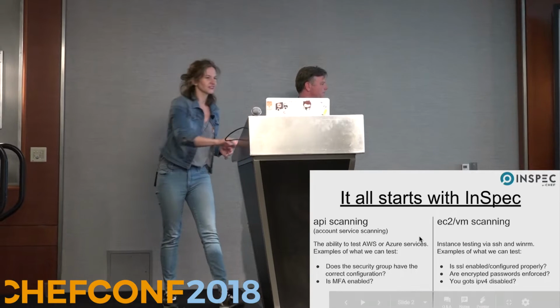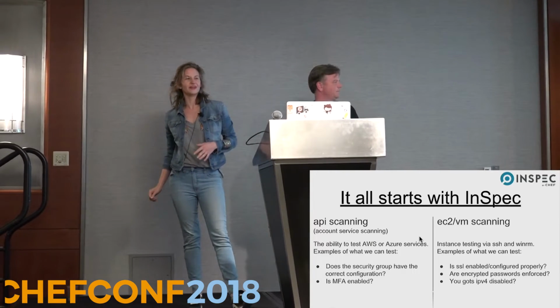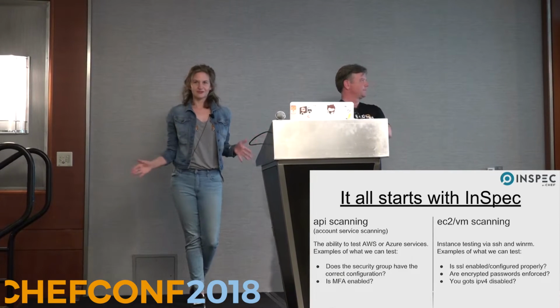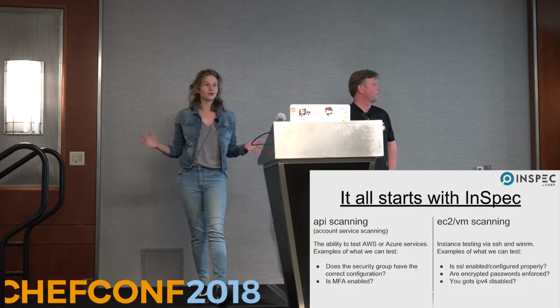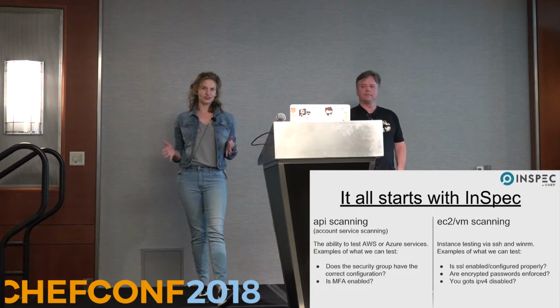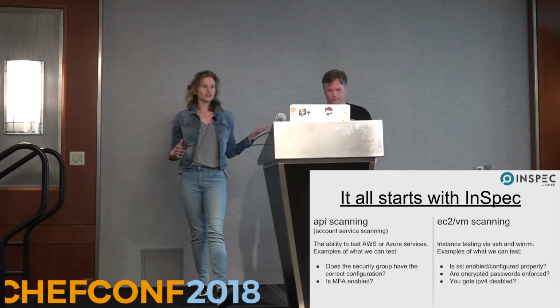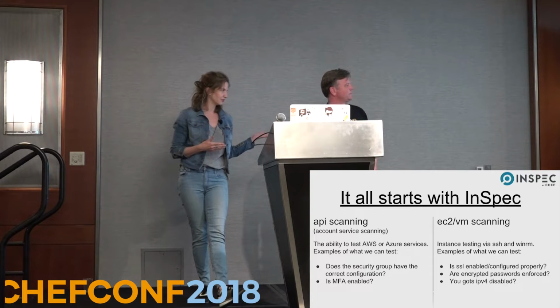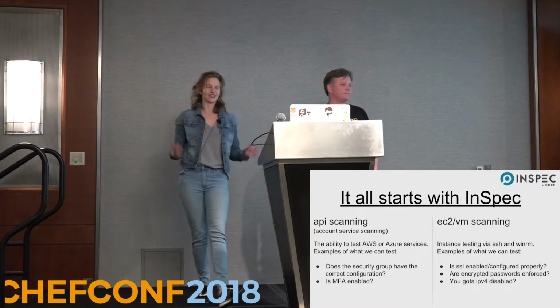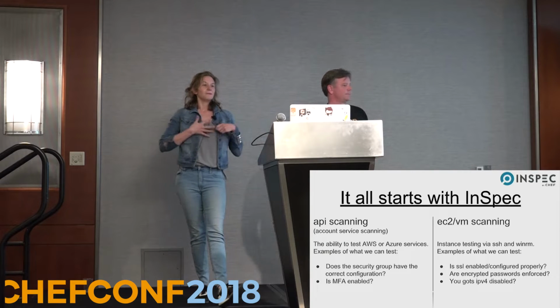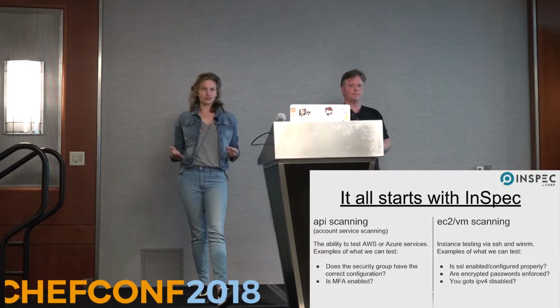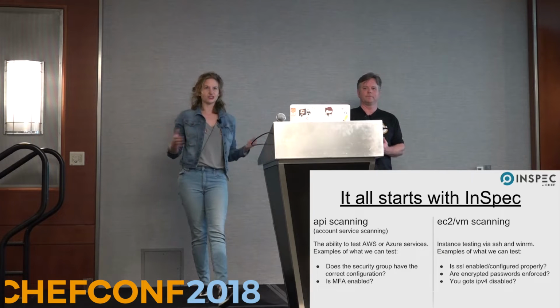So first things first, it all starts with InSpec, right? Automate 2 is based off of all the things that InSpec 2 can do. With InSpec 2, we introduced some new functionality where we can now do, in the Automate UI, API scanning. It's account service scanning. It's scanning your AWS and Azure services. We also still have that traditional EC2 and VM scanning, that's the SSH WinRM scanning that we've always had.